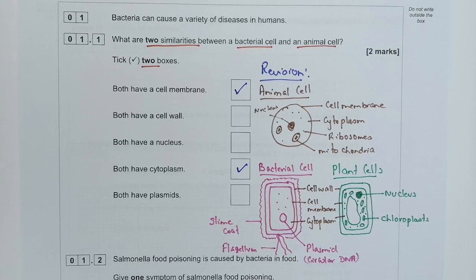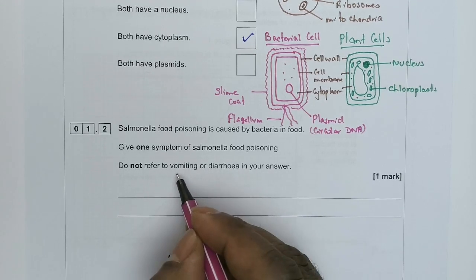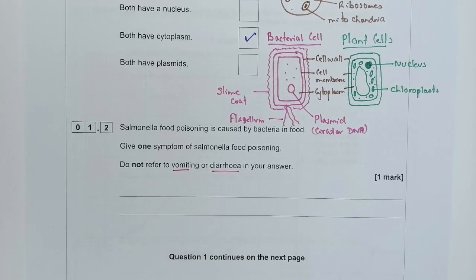So let's move on to question 1.2. Salmonella food poisoning is caused by bacteria in food. Give one symptom of salmonella food poisoning. Do not refer to vomiting or diarrhea in your answer. So you shouldn't be referring to vomiting or diarrhea as part of your answer. So what other symptoms are there of salmonella food poisoning?